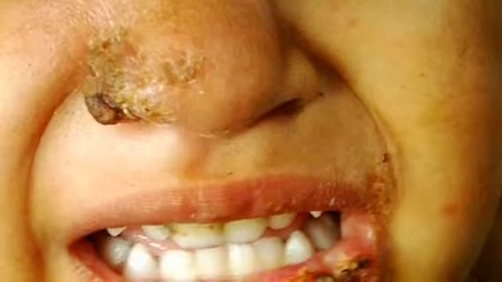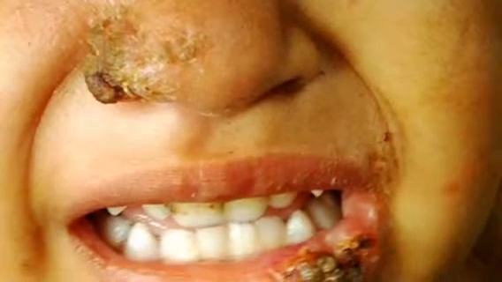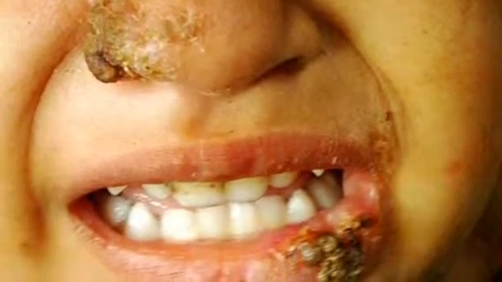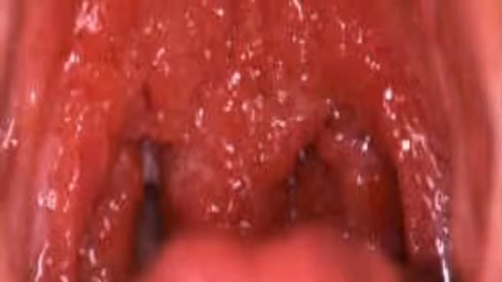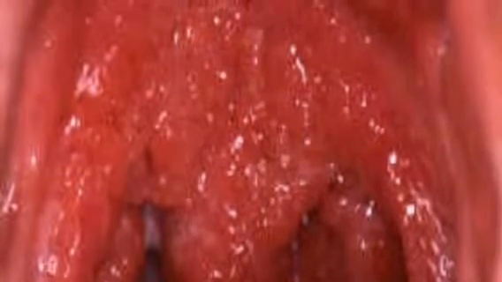Mucocutaneous leishmaniasis, nicknamed Espundia, invades the skin and mucous membranes. It causes the destruction of the nose, mouth, and throat, so soreness in these areas is prevalent a few weeks or months after the sandfly bite. Bloody noses and difficulty swallowing and breathing are 2 other major symptoms.